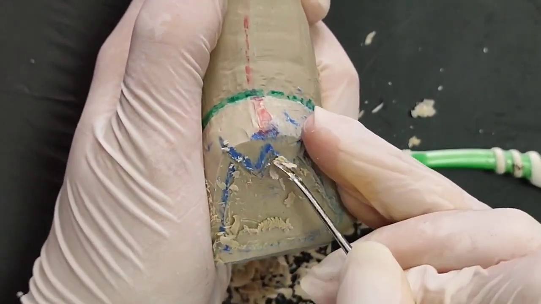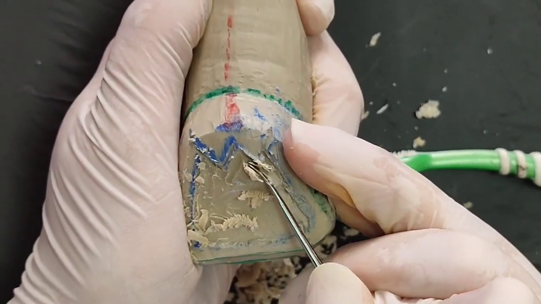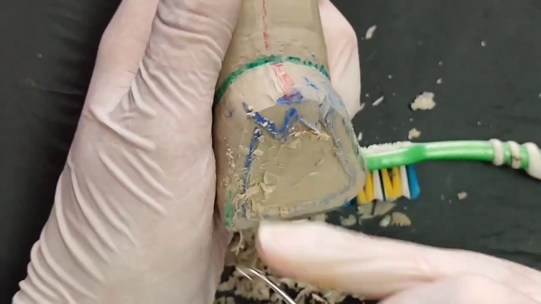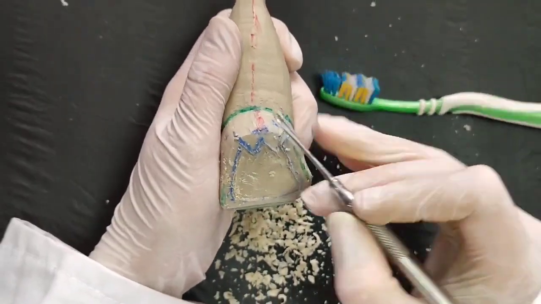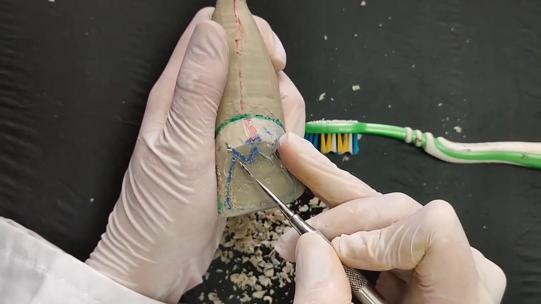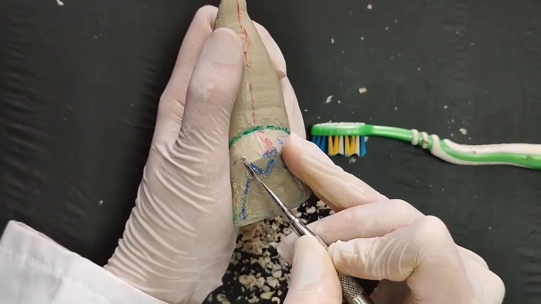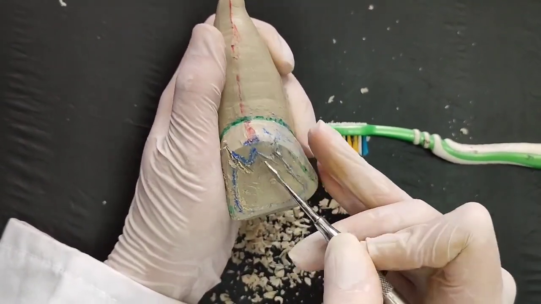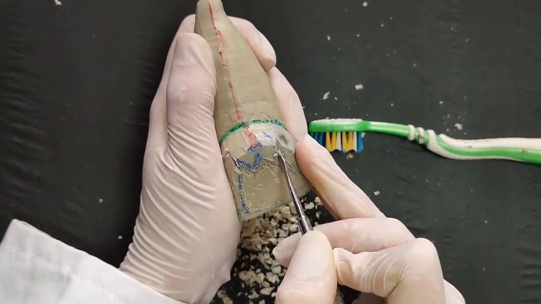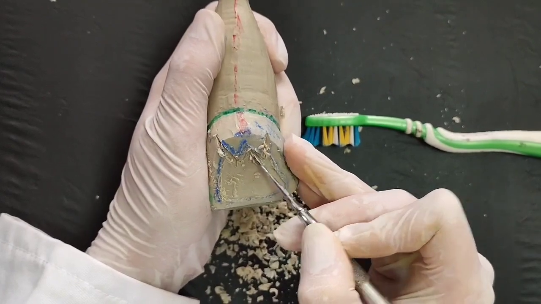Be careful while digging between the lobes of the cingulum or between the lobes and the marginal ridge not to break the lobes. A groove between the lobes and the marginal ridge is required.